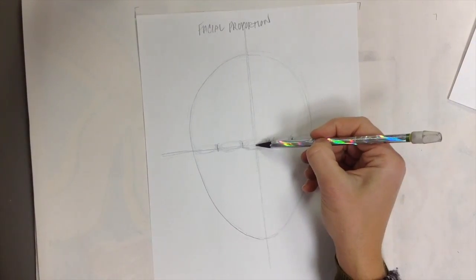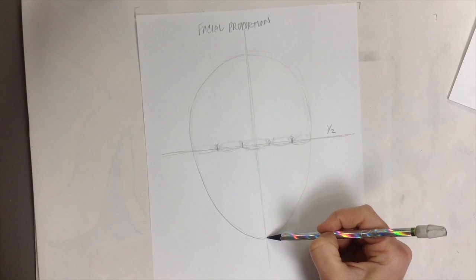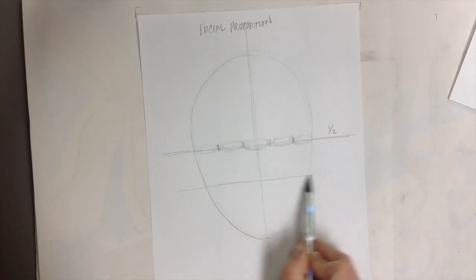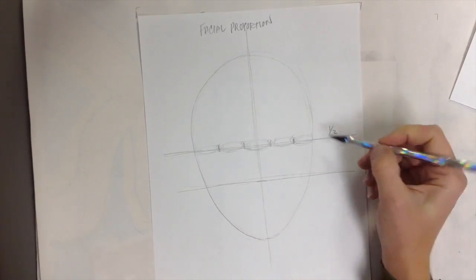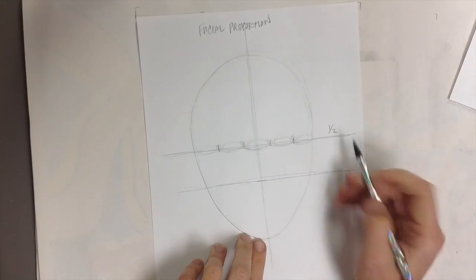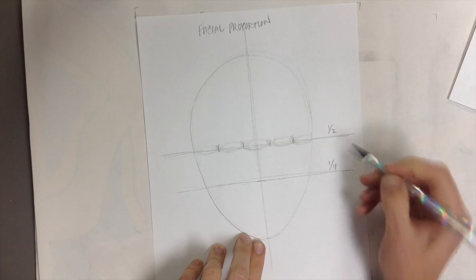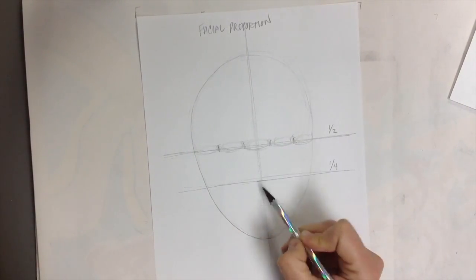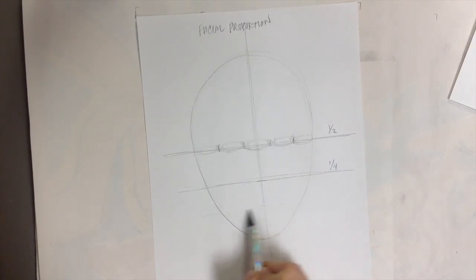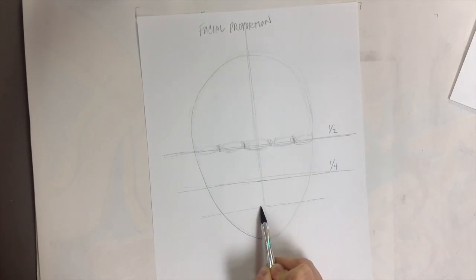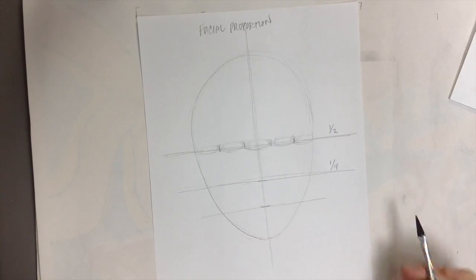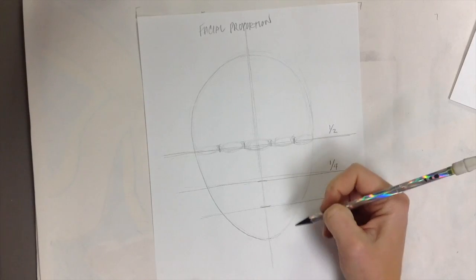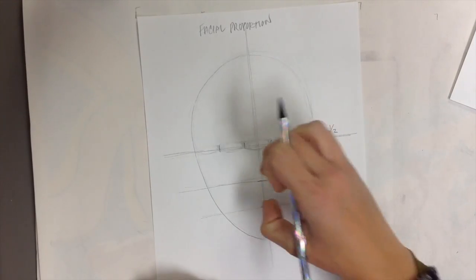Also, you're going to measure halfway between your eye line and your chin line. That's going to be about right here. And that's where the bottom of your nose will go. Half of a half is a quarter. So this is a quarter way up the face. You're going to make another measurement that's halfway between here and here. That's where the opening of the mouth will go. And that is half of a quarter. So we're going to call that 1/8 of the way up the head. And that's how you remember you've got half, half, half, okay?